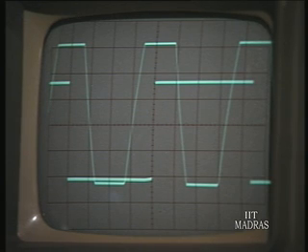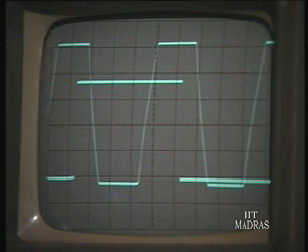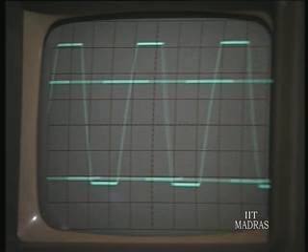Now it is harmonic locking. For one cycle of this waveform, you have 2 cycles of the other waveform, and it can maintain itself under lock again over a certain range. You can slowly change. See, it is under lock, only the phase shift is changing. It has gone out of lock. Go further if it is possible in the same scale.